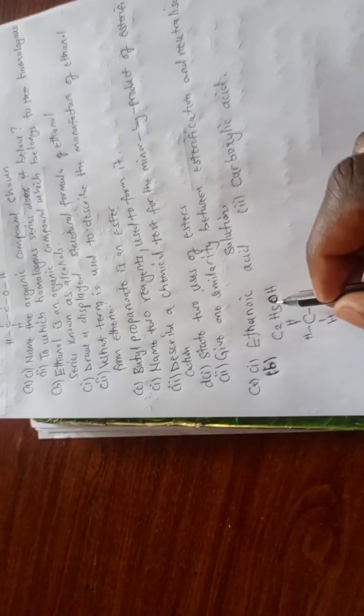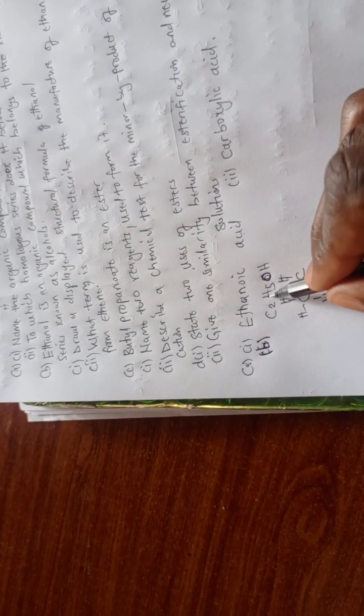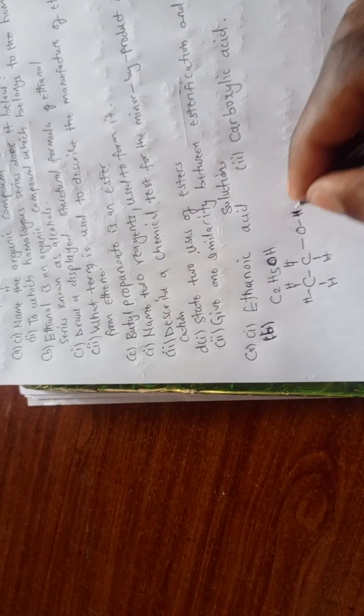The next one has 5 hydrogen atoms in total, 1, 2, 3, 4, 5, which is C2H5 done. Then the OH will be this side, oxygen bonded to hydrogen. So that is the displayed structural formula of ethanol.